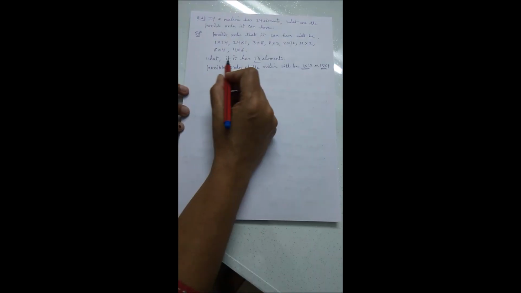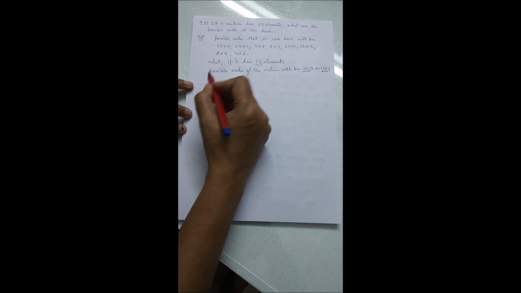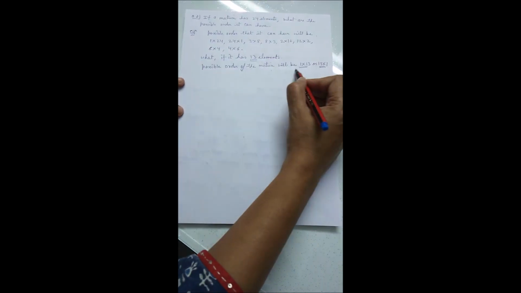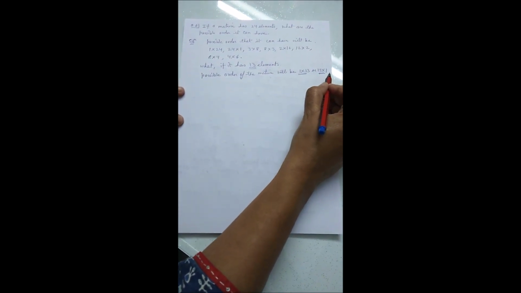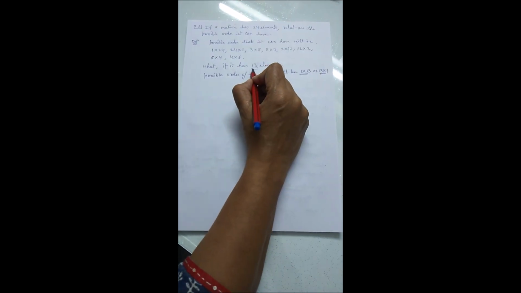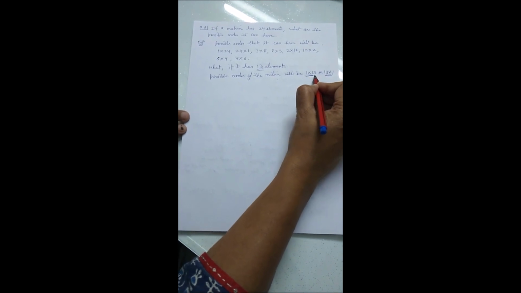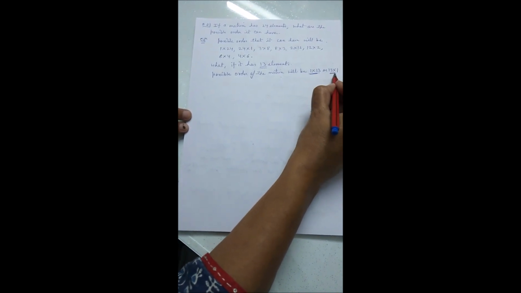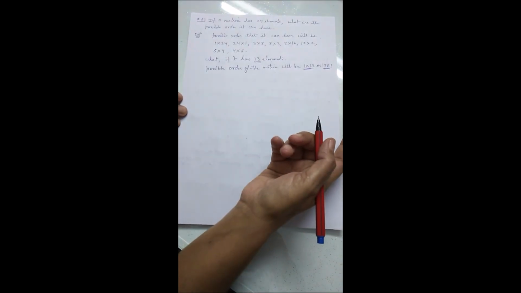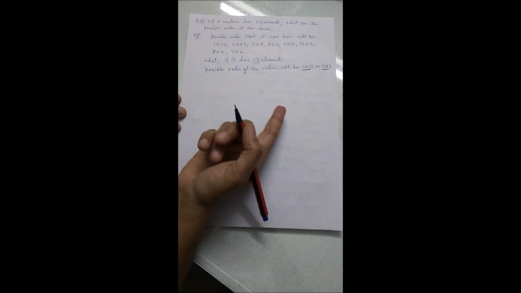This question also has a second part which says that if it has 13 elements, the possible order of the matrix will be 1 by 13 or 13 by 1. As 13 is a prime number, therefore it can have only a row matrix or a column matrix. So the possible order of the matrix will be 1 by 13 or 13 by 1. Question number 3 is a similar one. You have to do it yourself.